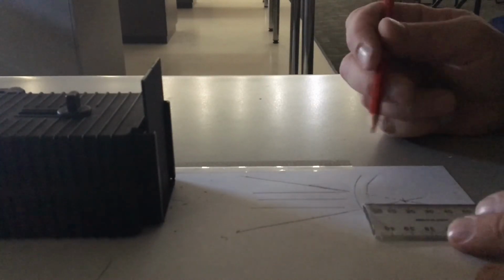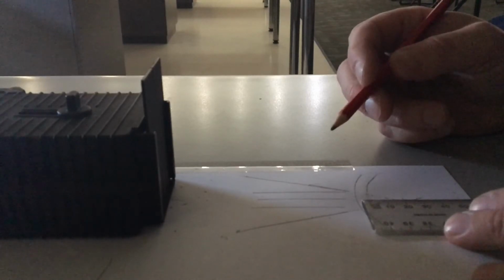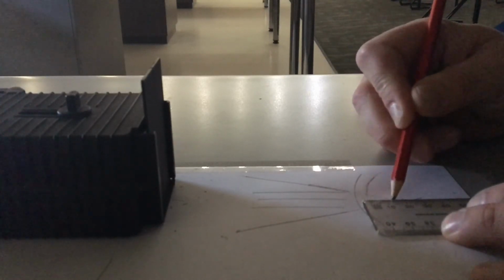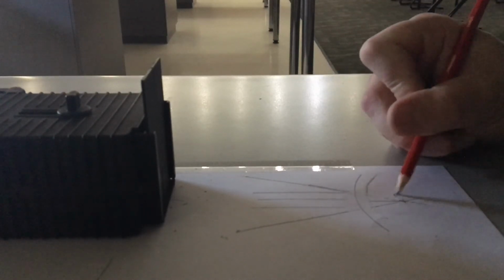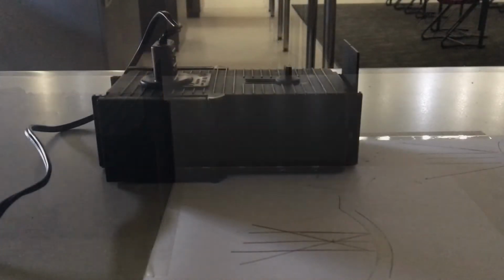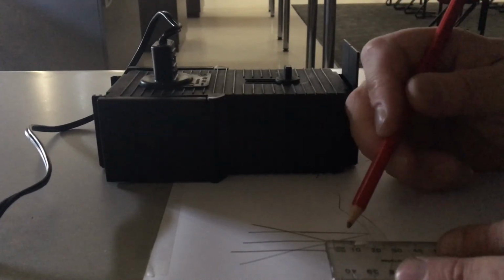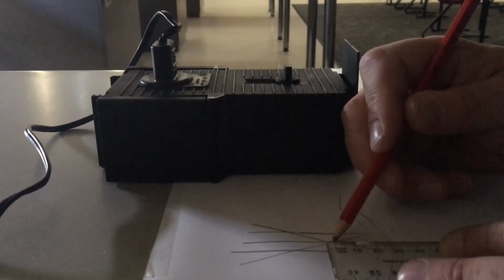Okay, in the results section, we need to measure the distance between the mirror and our virtual focal point. Did I measure that correctly? That is 2 centimeters. Okay, our next step is to measure our focal point from the first exercise.